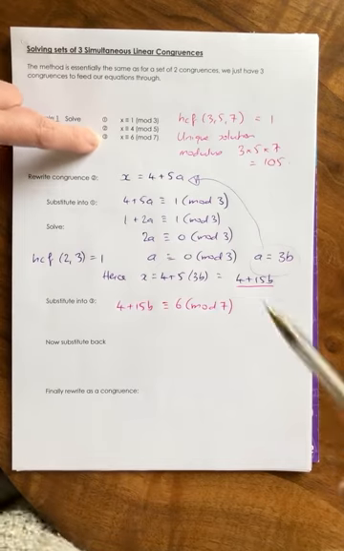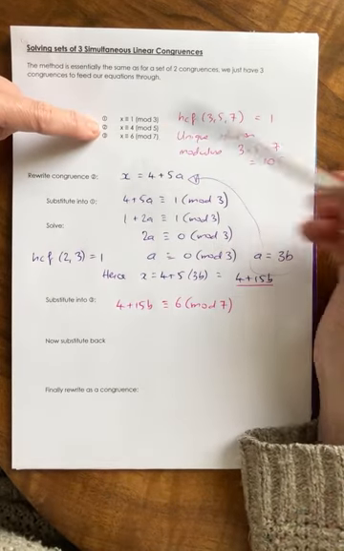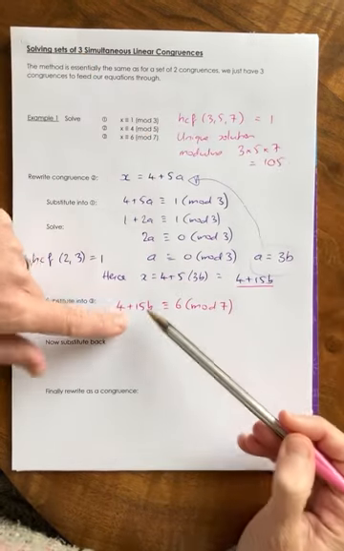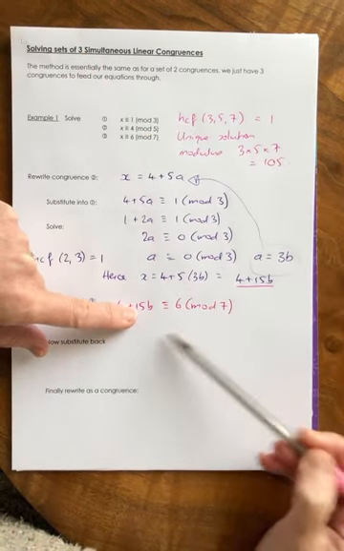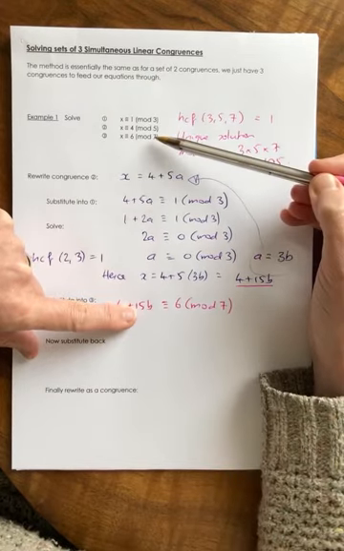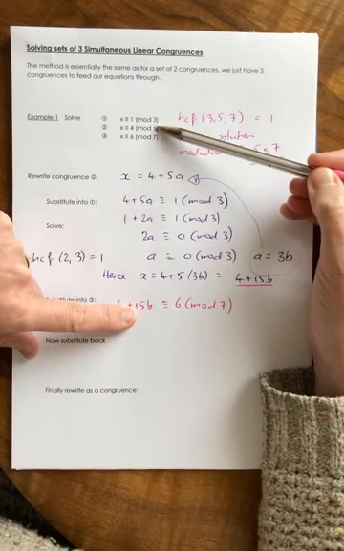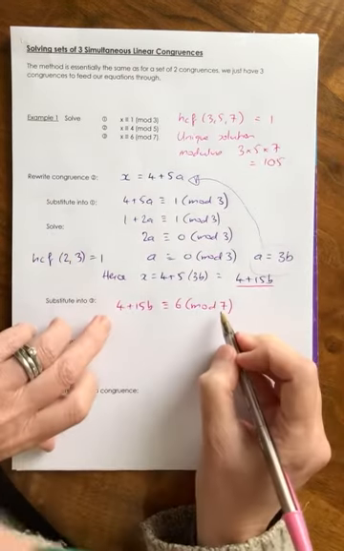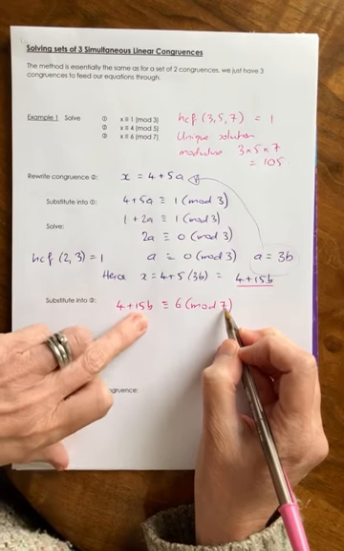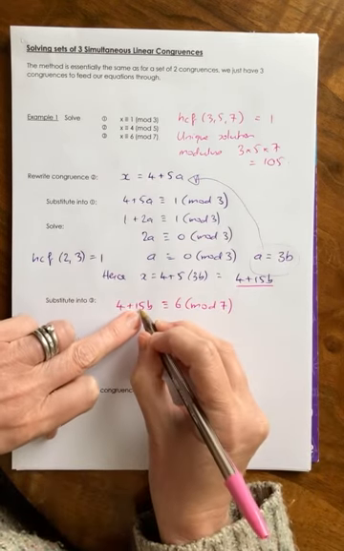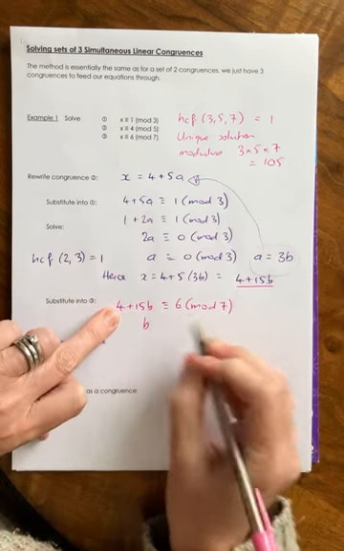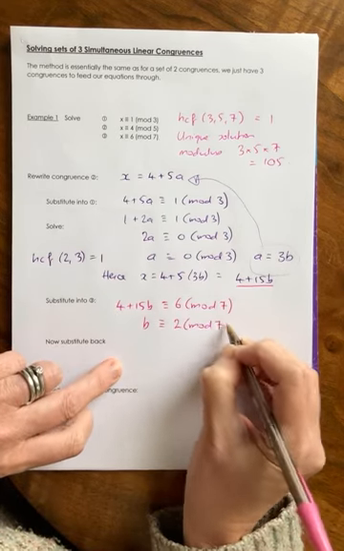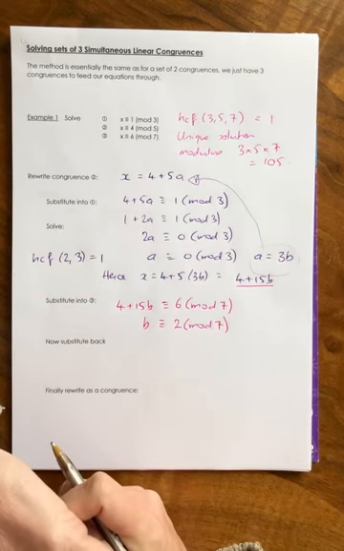And here you can see why choosing the middle one to start with was a good idea, because that mod 5 and that mod 3 combine to give a mod 15. So that is now bigger than that, so it just reduces nicely. If we'd started with the bigger one and put it in there, we'd have got a 35, which was bigger than we needed. So reduce that mod 7. Oh, it's nice when that happens. So we have 14, so that's just one above. Subtract the 4 from the 6. So b is congruent to 2 mod 7.